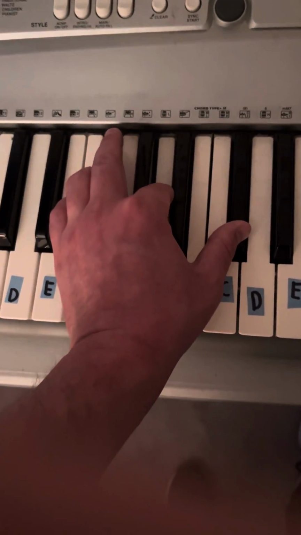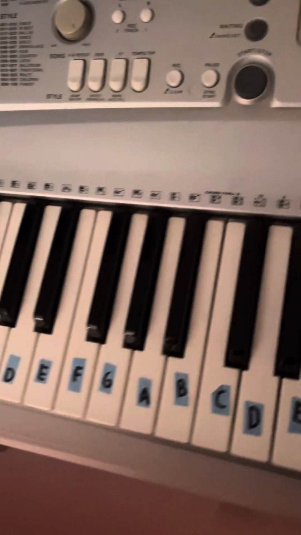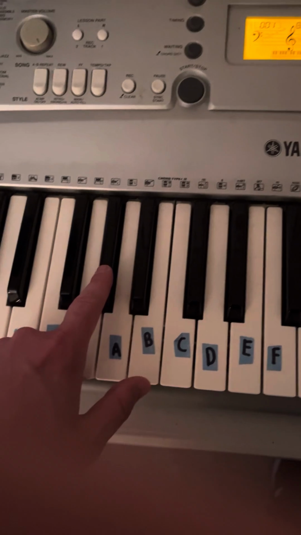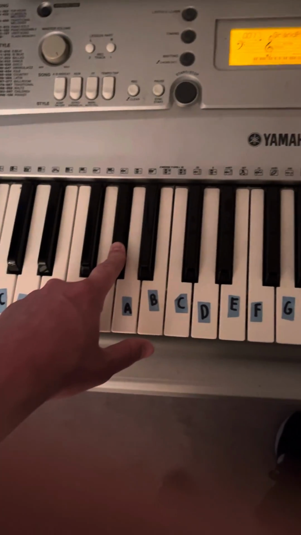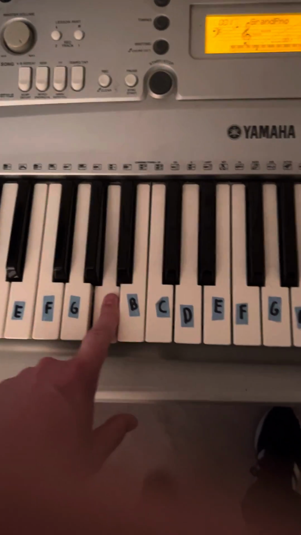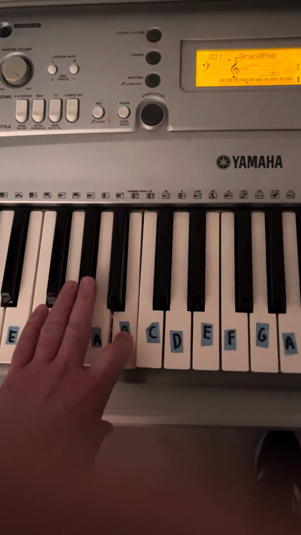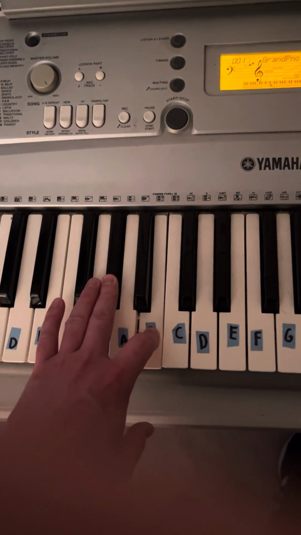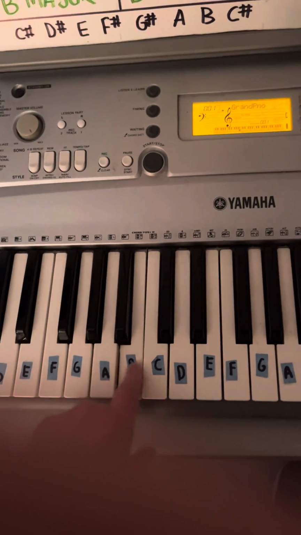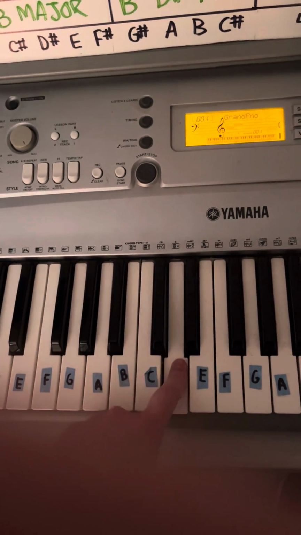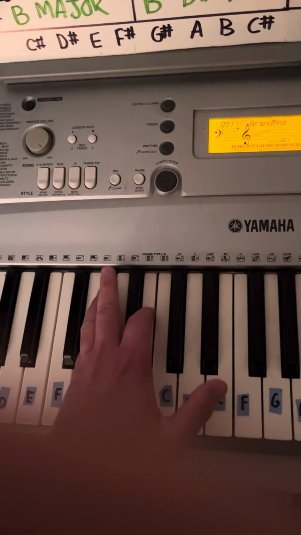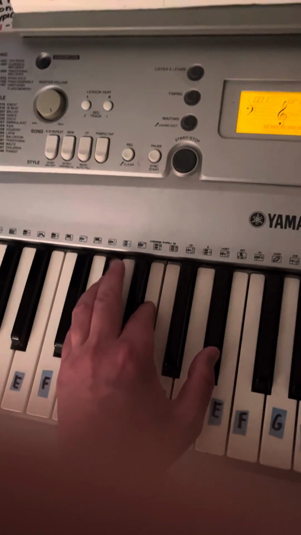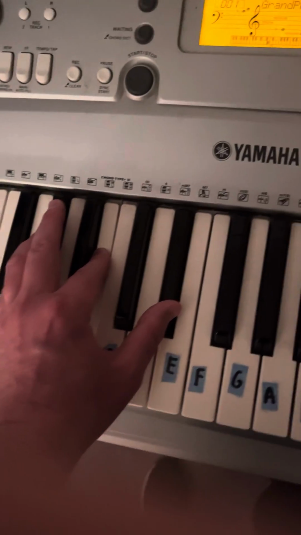It's your 4th chord. Your 5th chord is going to be G sharp minor. Find the root note G sharp. Do the minor chord formula: 3 half steps plus 4 half steps. 1 half step, 2 half steps, 3 half steps. So you have G sharp, B. And from B, you do 4 half steps: 1 half step, 2 half steps, 3 half steps, 4 half steps. So G sharp, B, D sharp. That is chord 5. It's G sharp minor.